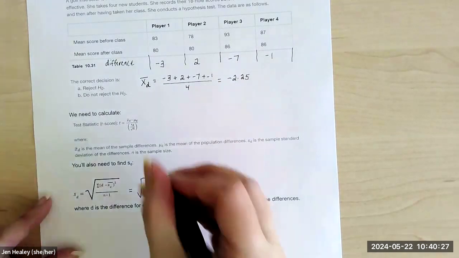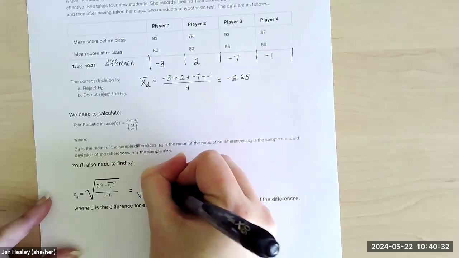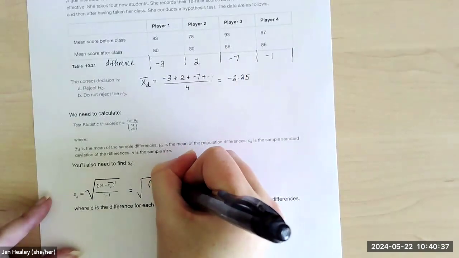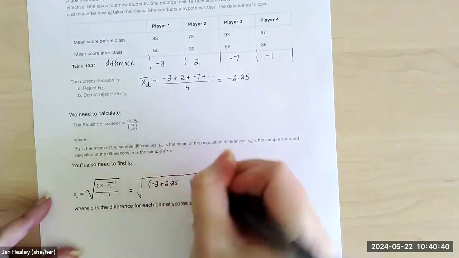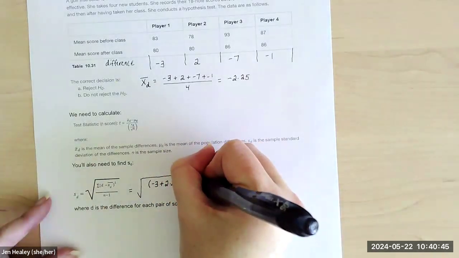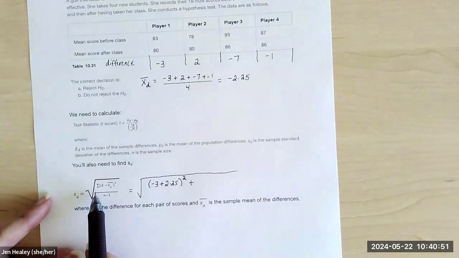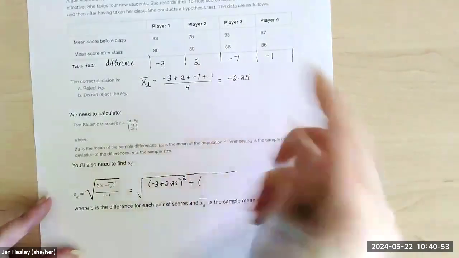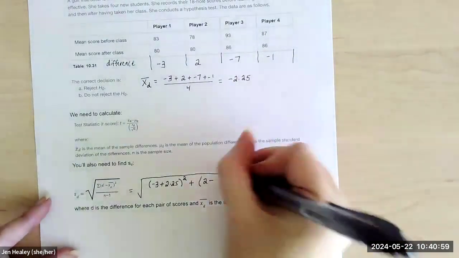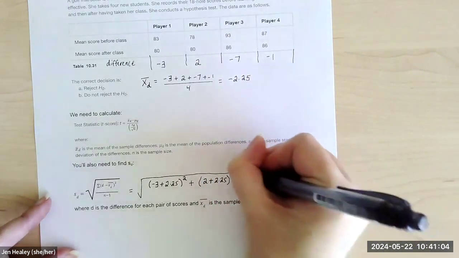Is that okay? So I'm going to put the first one in there, -3. And I'm subtracting a negative 2.25. So I'm going to turn it into a plus sign and add 2.25. And then I'm supposed to square it. That little sum sign in front says we're going to add up 4 of those things. So now I'm going to take the next number, the positive 2. I'm subtracting a negative 2.25, so it's plus 2.25. And then we're going to square it.